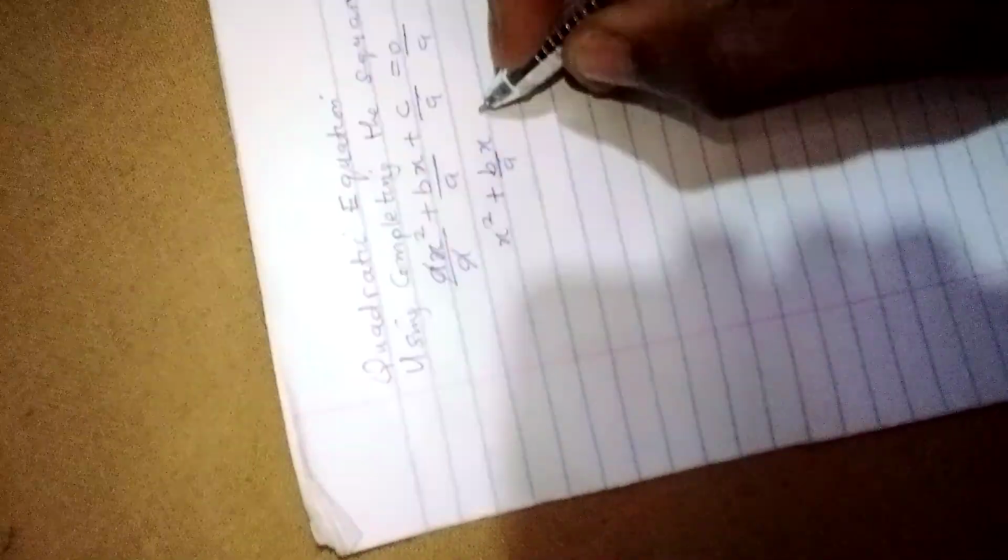From here, we look at the coefficient of the highest power of x, which is a. We divide through by that. So we divide through by a. By so doing, we have x squared plus b over ax plus c over a, and this one will still give us 0.